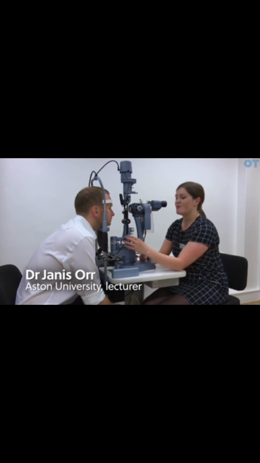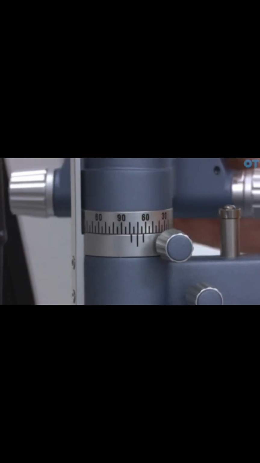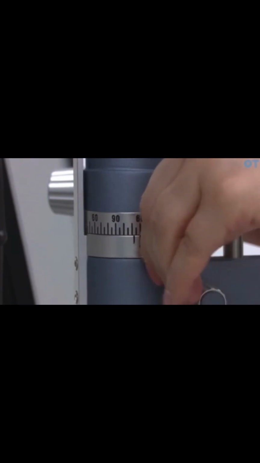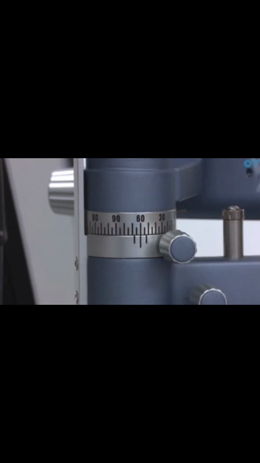So one method that allows you to check the depth of the anterior chamber is Van Herrick's technique. In order to perform Van Herrick's, the observation and illumination systems have to be separated by exactly 60 degrees and locked into place.